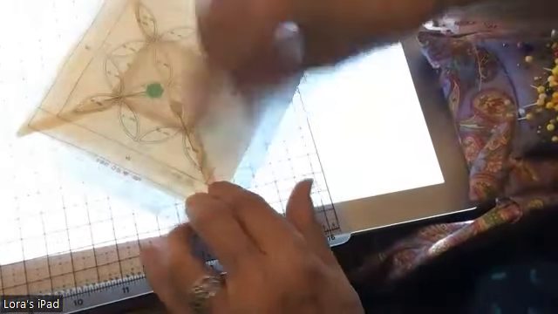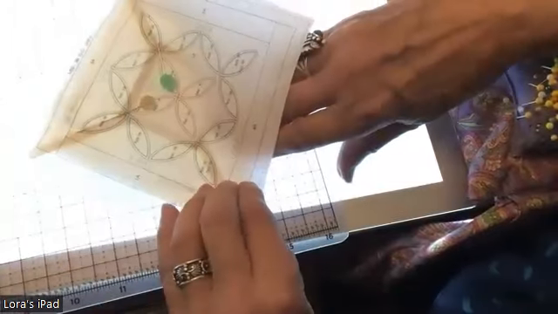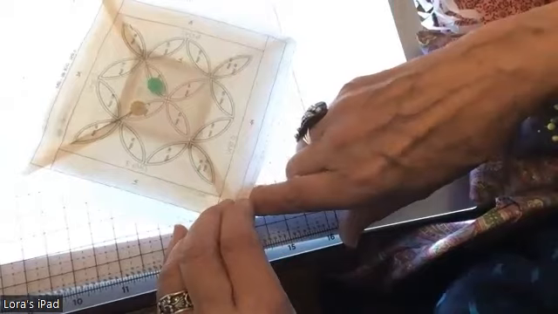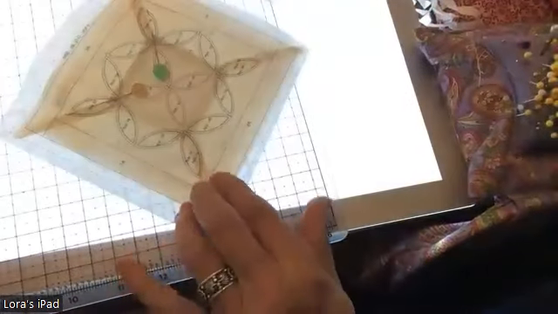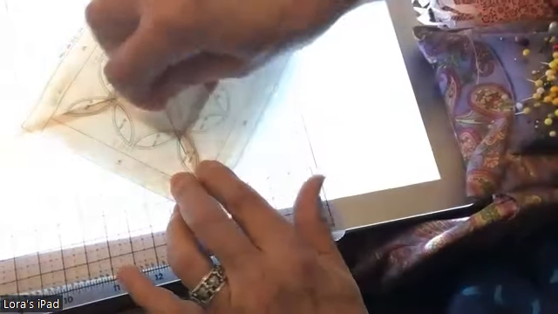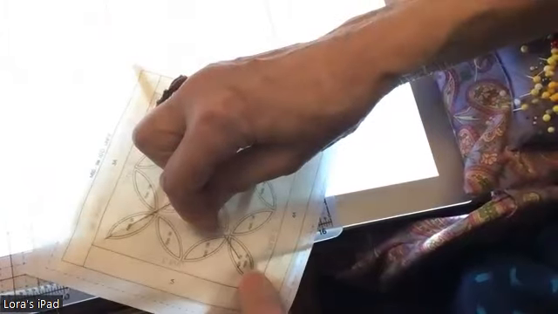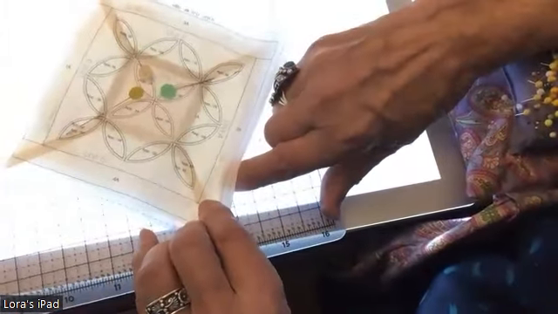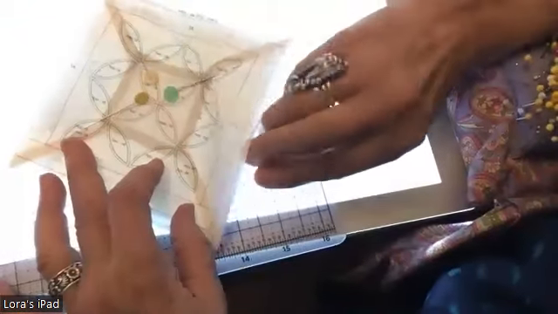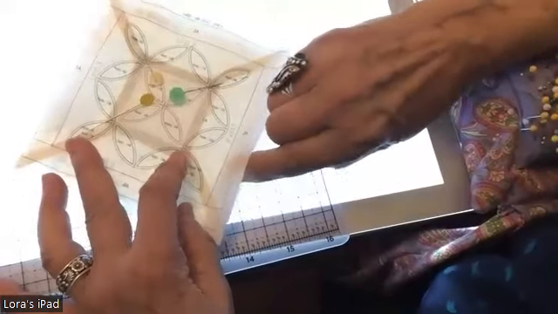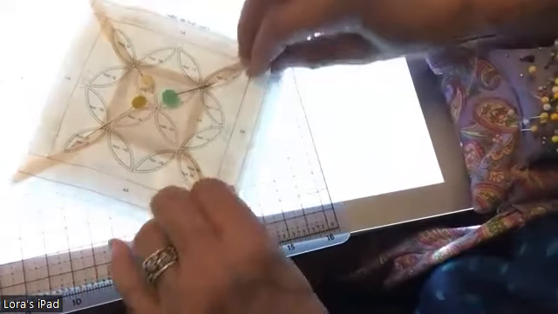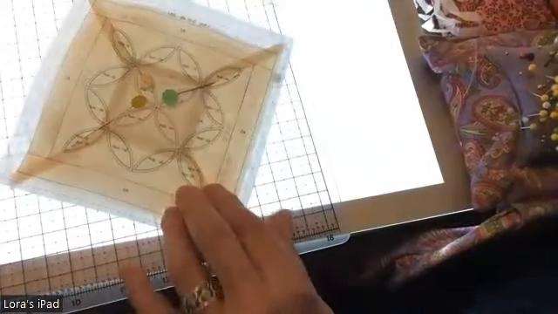You want to keep those pins away from your cutting line, because if you go across this with a rotary cutter, you're not going to think very kind thoughts if you nick your ruler or your cutter.